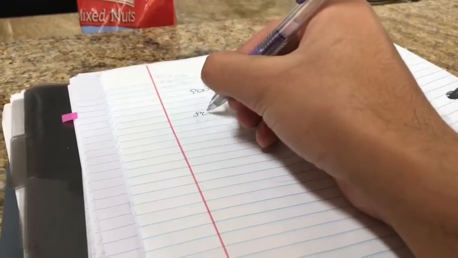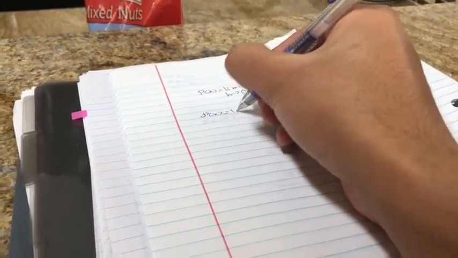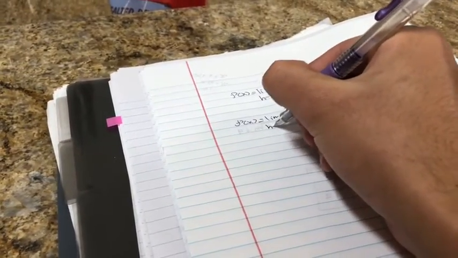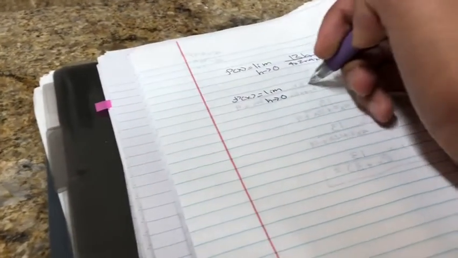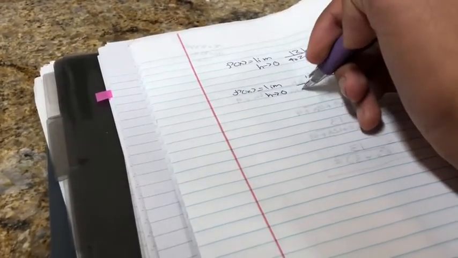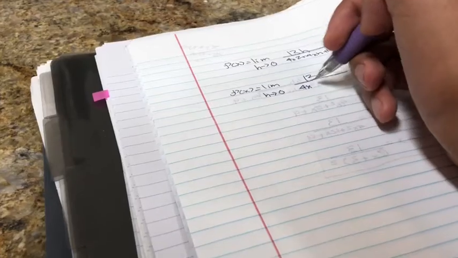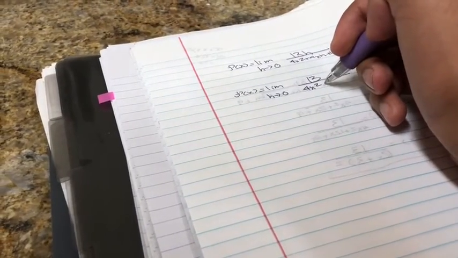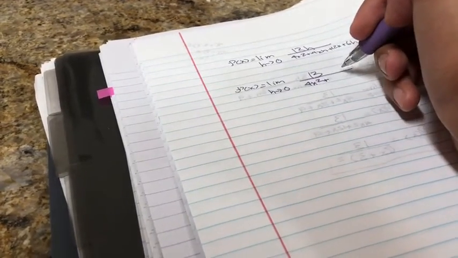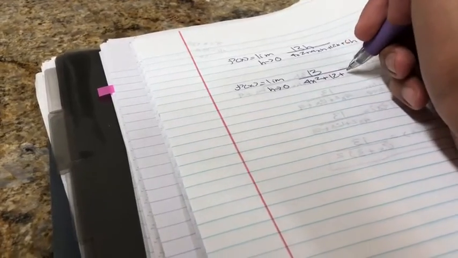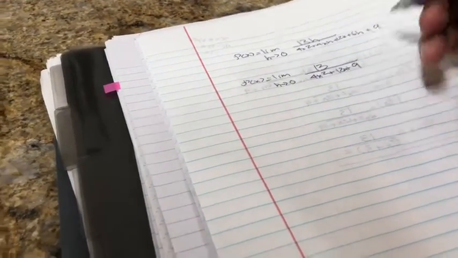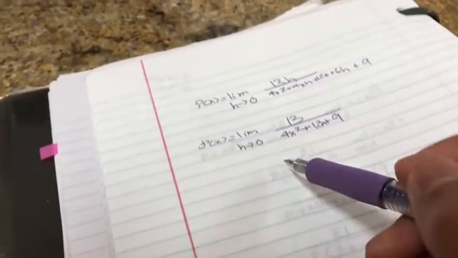So f prime of x equals the limit as h approaches 0 of 13 over 4x squared plus 12x plus 9. And now we can go ahead and finally take the limit now that everything is simplified.